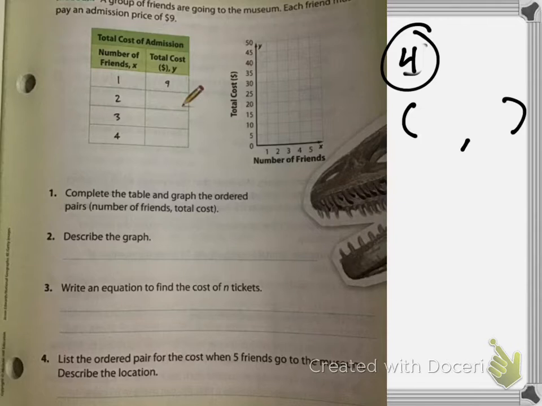So how much do 2 friends pay? 18. Gloria! Number 1. Perfect. We get 18. We all know our nines table. 27. 36. We graph this. It approximately looks like that. It makes a line. Shocking, because we are learning about linear functions.